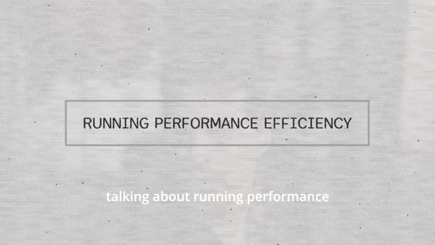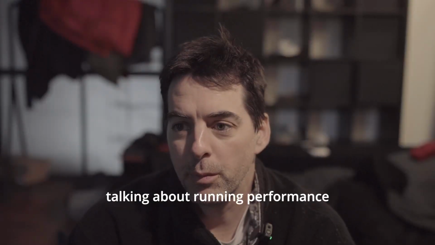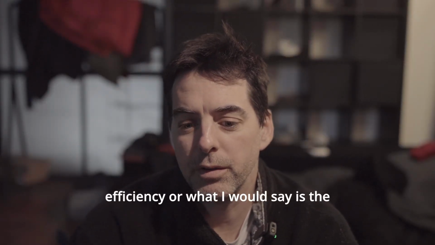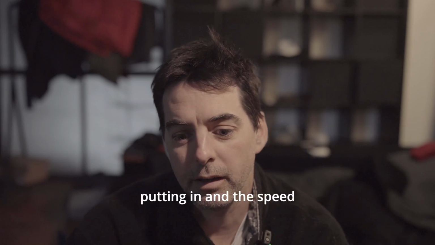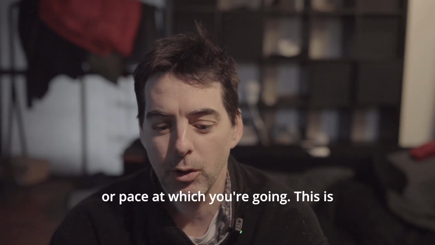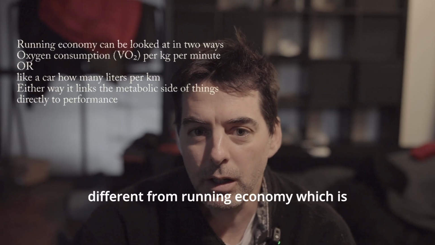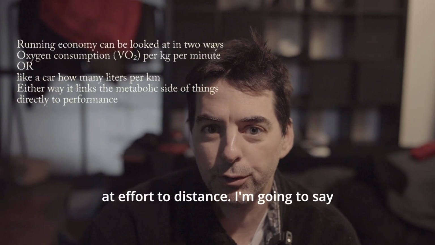So today we are talking about running performance efficiency, or what I would say is the efficiency between the work you're putting in and the speed or pace at which you're going. This is different from running economy, which is calculated by looking at effort to distance.